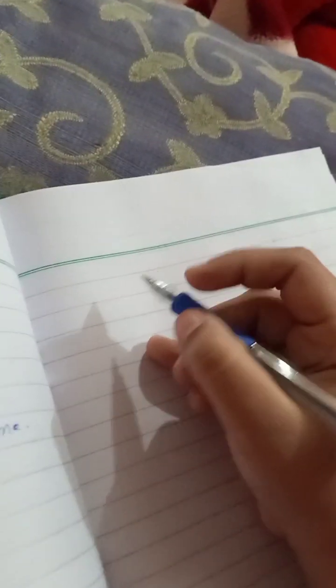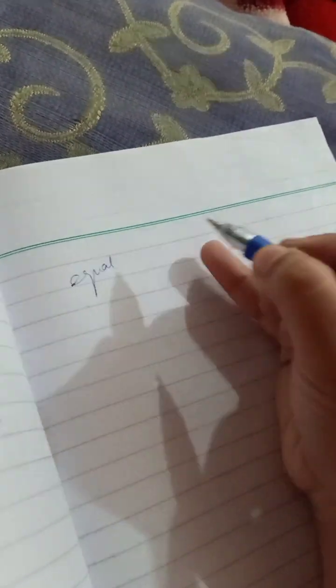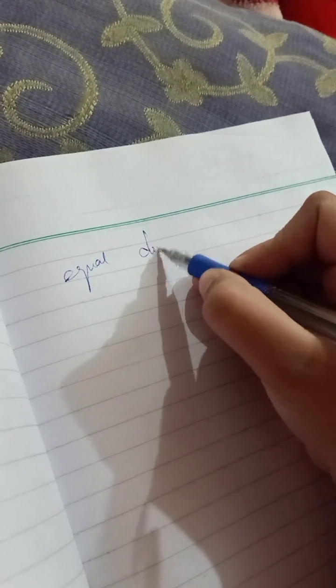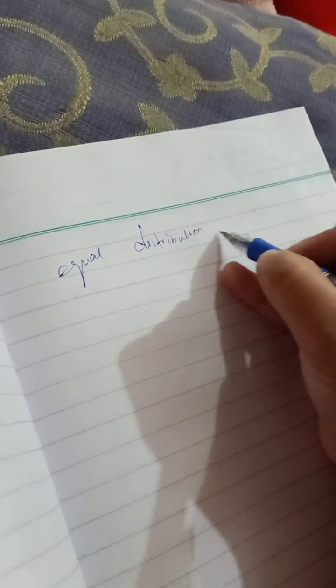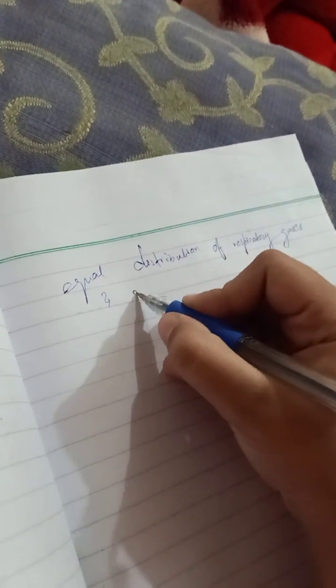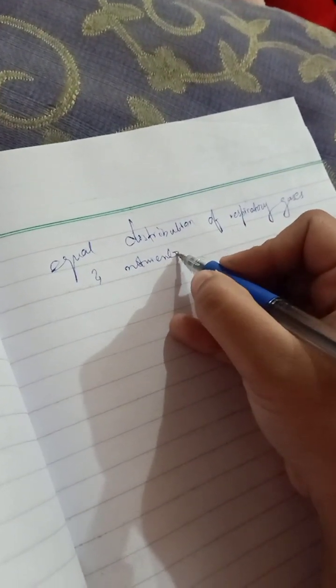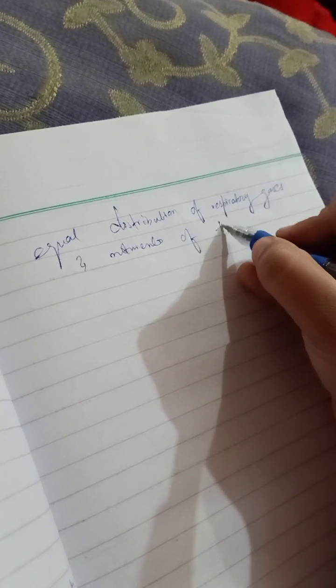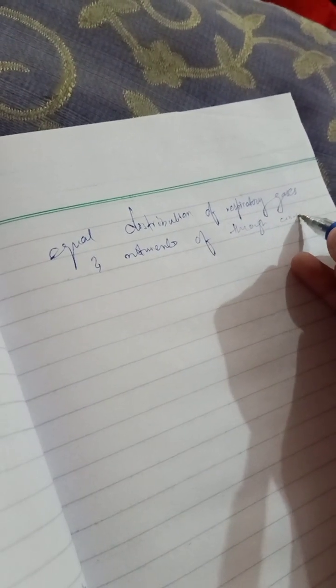If we talk about the function of circulation, it means the equal distribution of respiratory gases and nutrients through circulation. Why is circulation important, why is simple diffusion not occurring here?